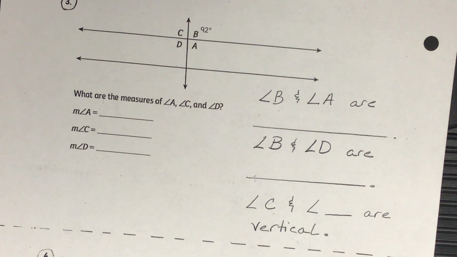How does this one missing a line? Because they're both straight. Because it says A and B. A and B are next to each other, so you should be able to get both of those. Yeah, so that would be supplementary. Right? Yeah.